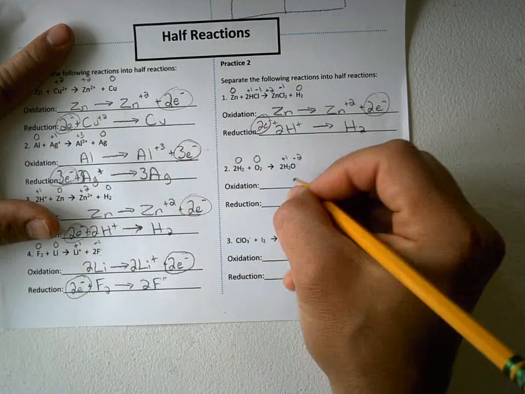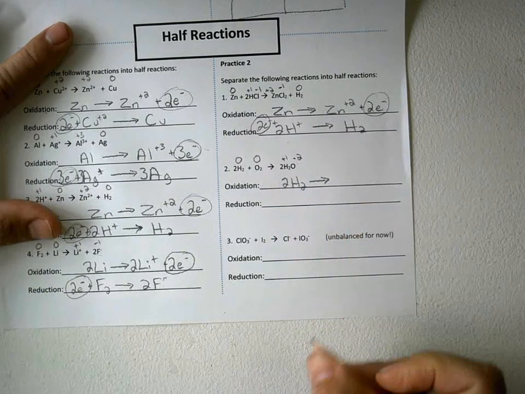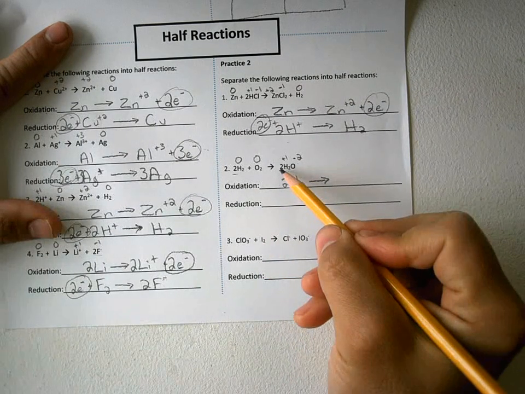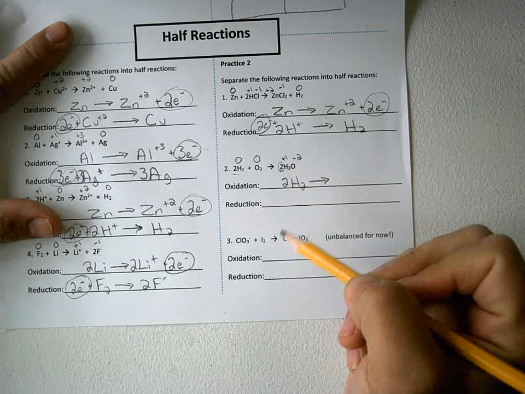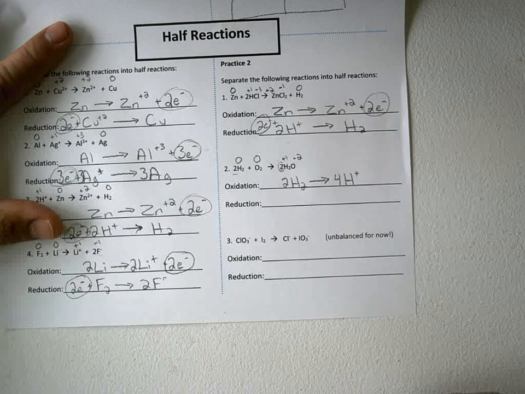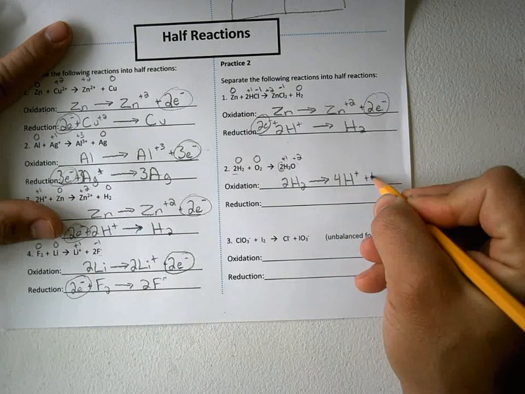So we have 2 H2s here. And this one I already balanced for us to kind of help us out. So these are really H+, and how many of them do I have? Well, what's 2 times 2? It's 4 H+. So this side has 4 H+, so I would need to add 4 electrons to this side.